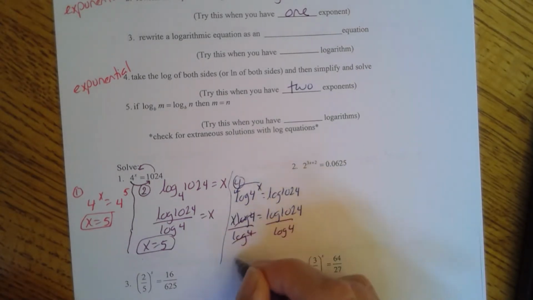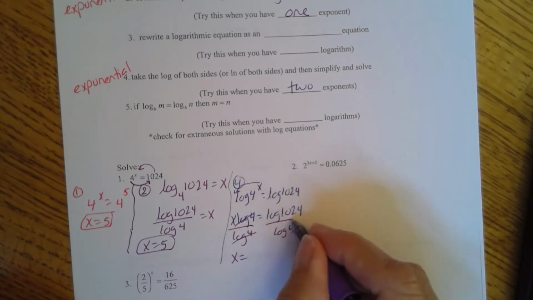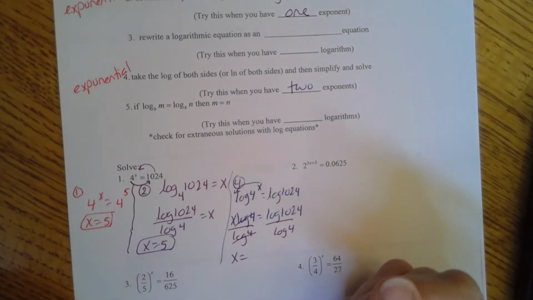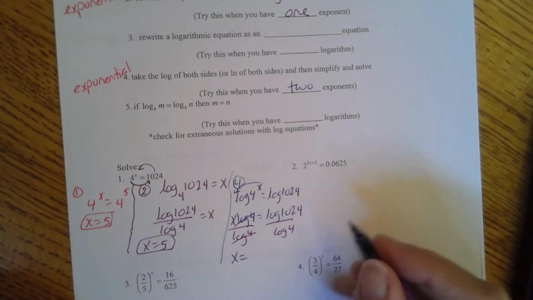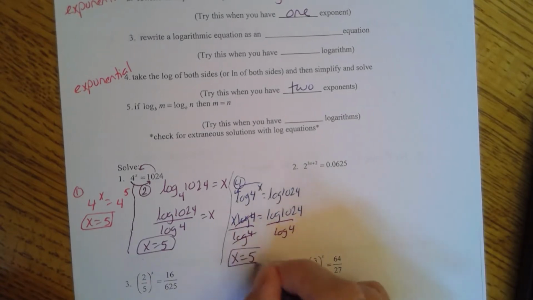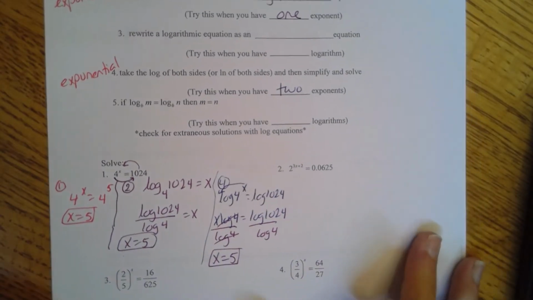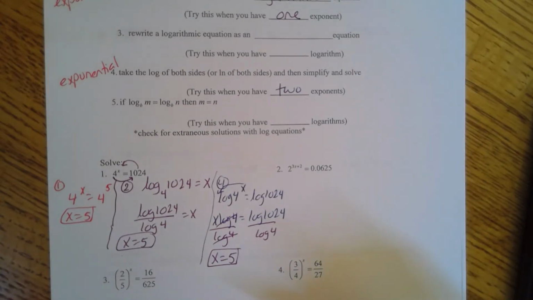So as you can see, strategy 4 actually changes the base for you, just like strategy 2 we had to do. So log 1024 divided by log 4 is just x equaling 5. So with this problem, each strategy does work. So let's go ahead and try strategy 2.